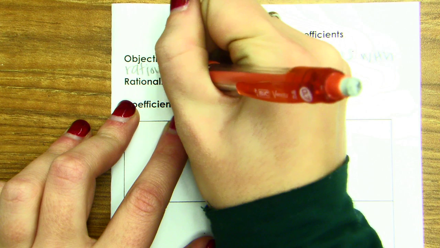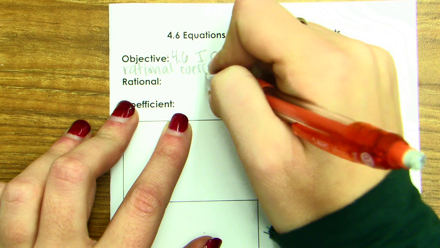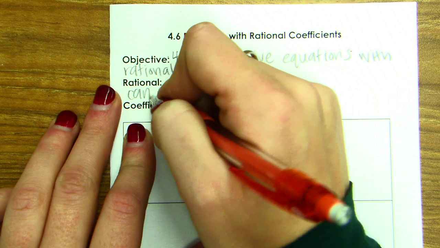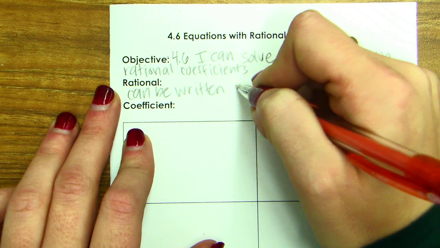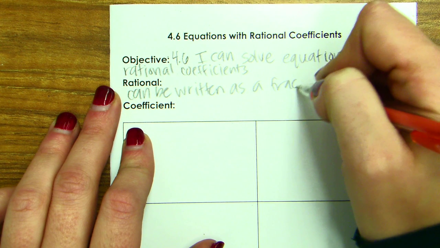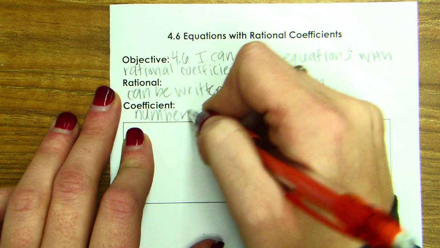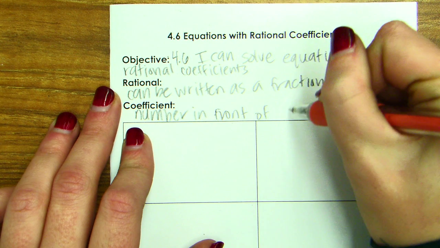And we're just going to review what rational numbers are and what coefficients are first. So rational means it can be written as a fraction. So all of our coefficients will be decimals that end or fractions. And then coefficients are the numbers in front of the variable. So the number in front of a variable.